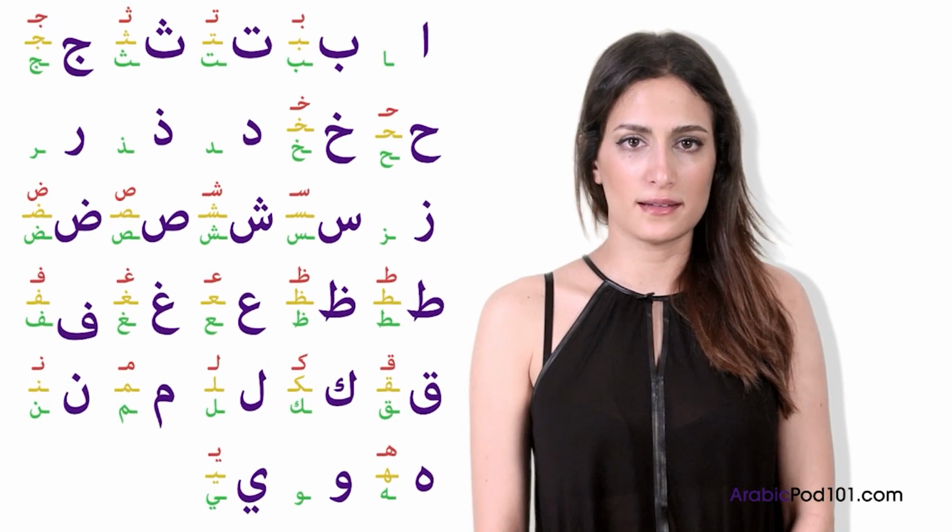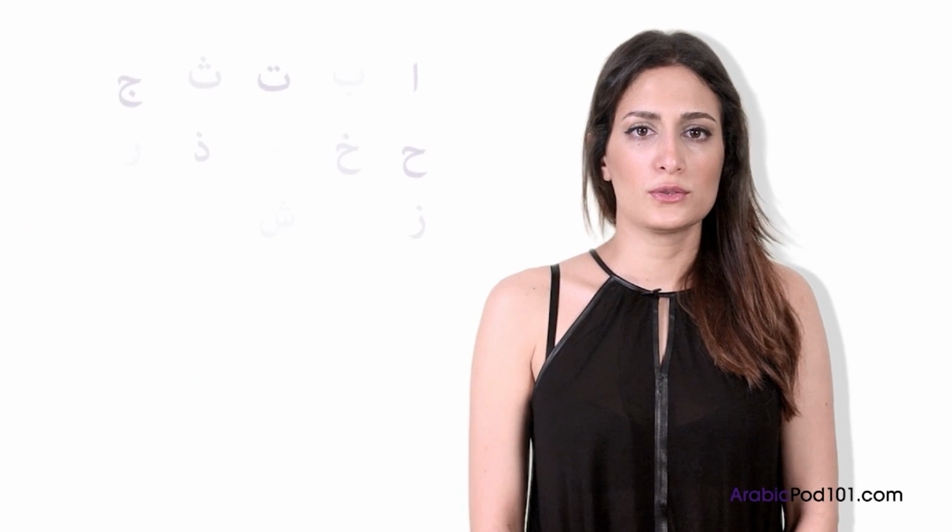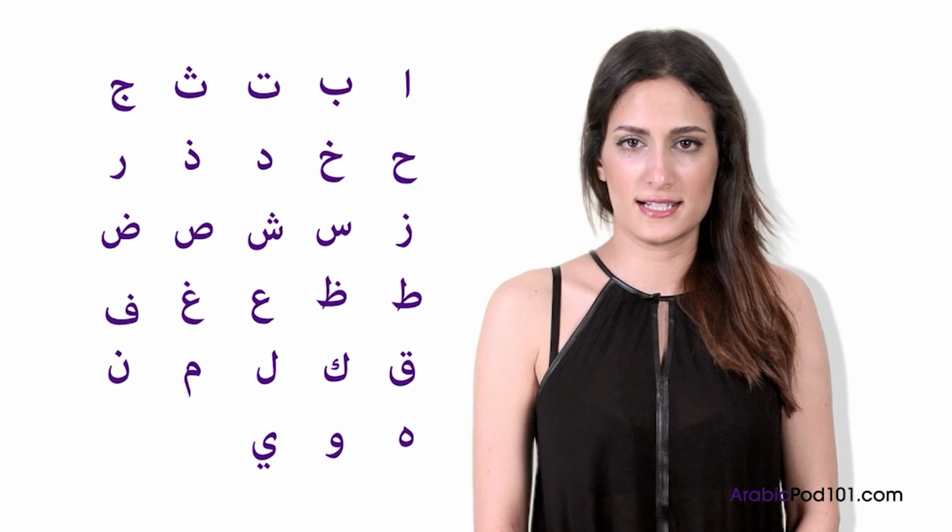The Arabic alphabet contains 28 letters and their variations. Seeing them laid out like this might seem intimidating, but the trick is to take it step by step, letter by letter. Don't worry about how hard it looks now, just stick with me and in a few short lessons you'll see how easy it actually is.